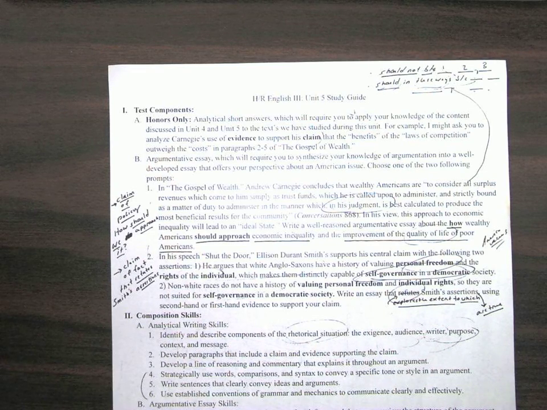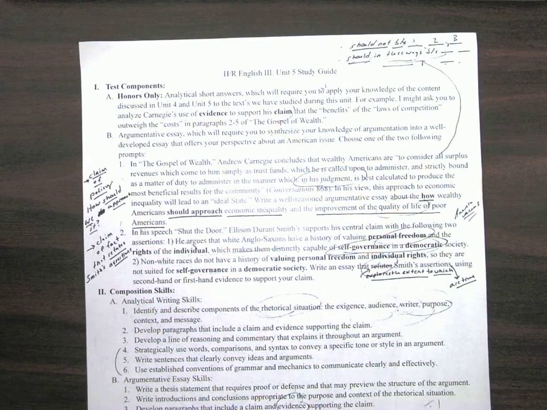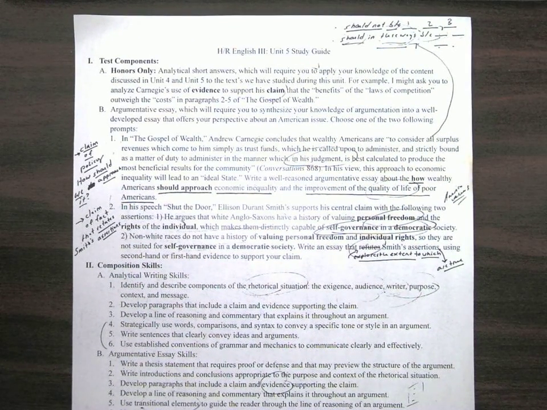You can use whatever kind of research you want to. I don't care. All you got to do is attribute it in your essay. You can use no research. You can use tons of research. I don't care. It just needs to be well evidenced and logical.